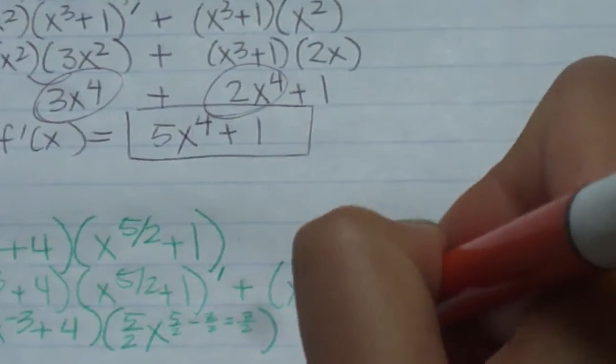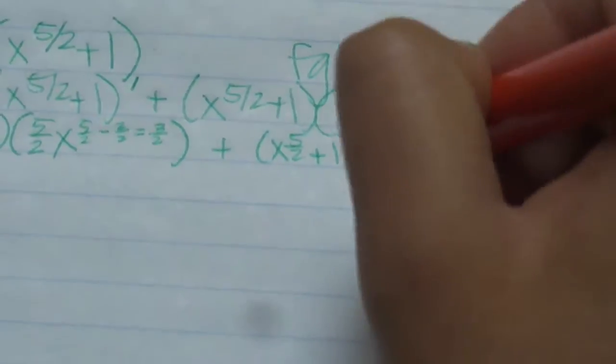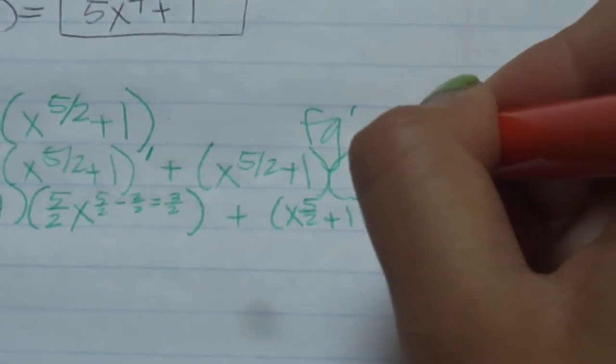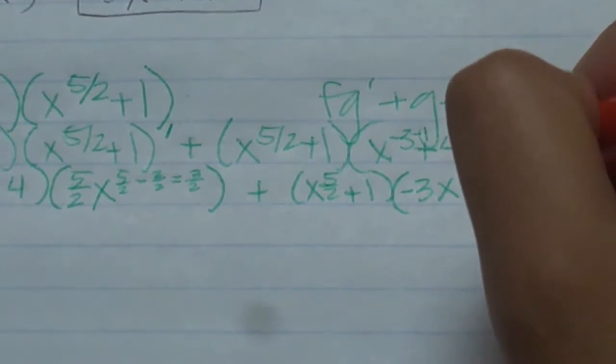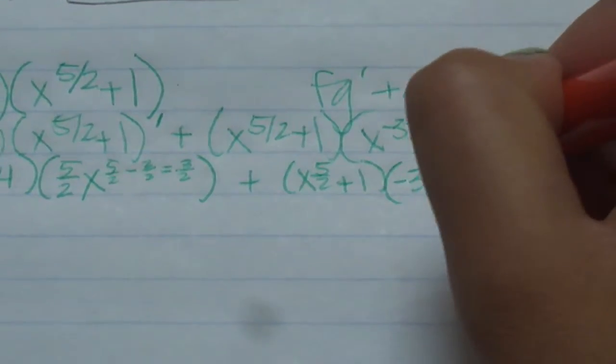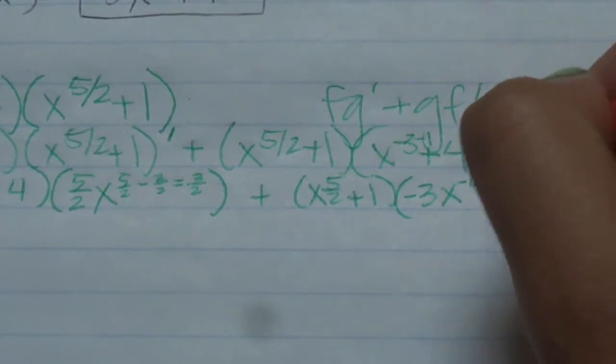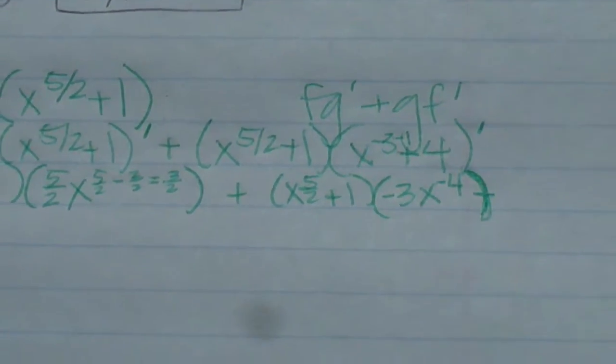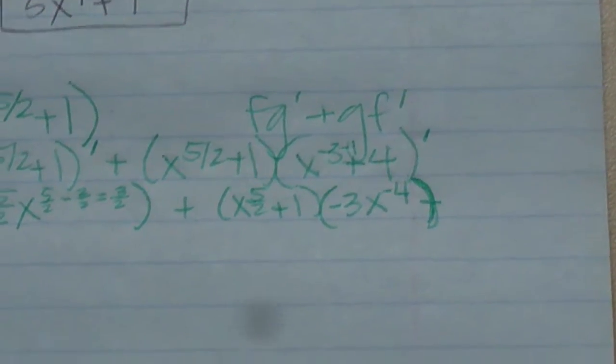And then this stays the same, so you just bring it down as it is, and you derive this, so it would be negative 3x, and then again you subtract 1 from the exponent, so that would be negative 4, and then the 4 becomes 0, so same thing.